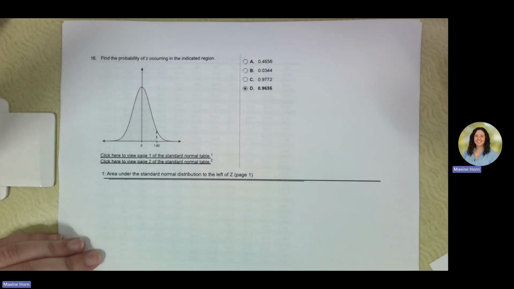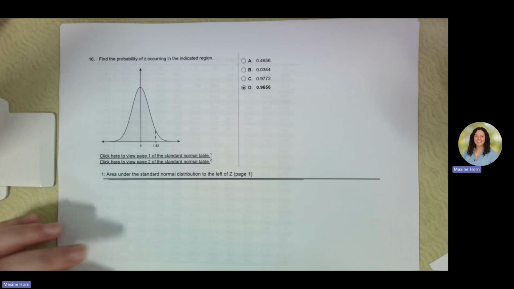Okay, number 16, find the probability of Z occurring in the indicated region. For this problem, they give you the table, so we're going to do this both using the table and using the calculator. Let's start with just using the calculator.